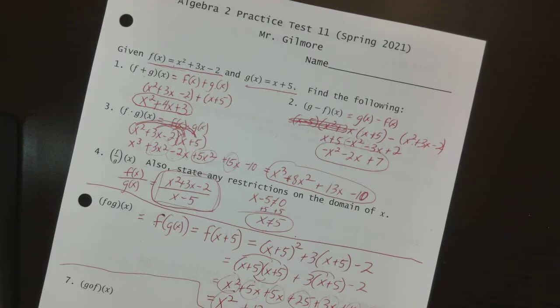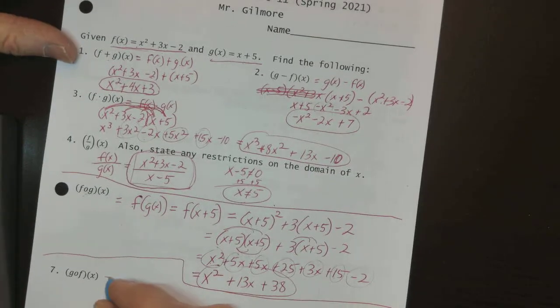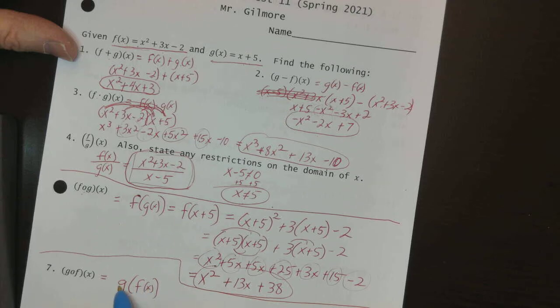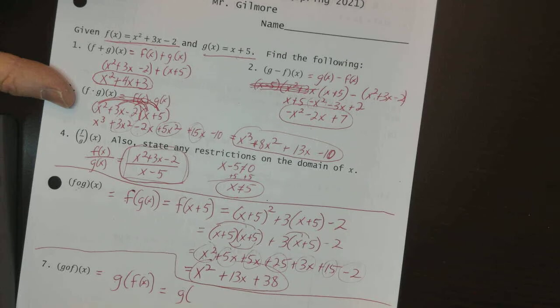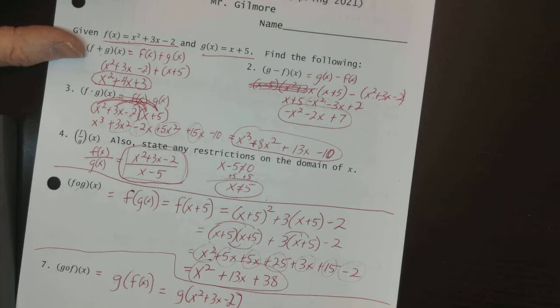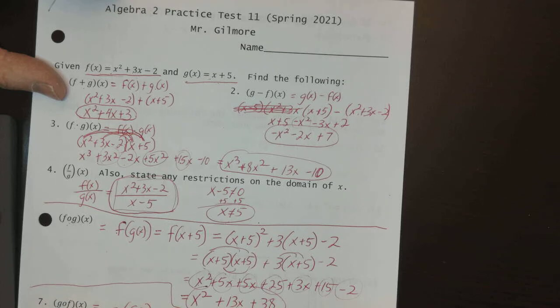So that's what I get for f of g of x, that composition of functions. Now this is doing it the other way around: g of f of x. I'm going to put the f of x function inside the g function. That's g of x squared plus 3x minus 2. I'm going to replace the x with x squared plus 3x minus 2 in the g function.